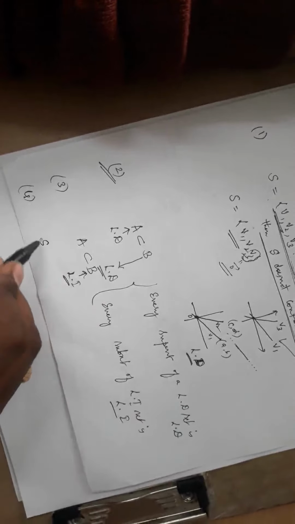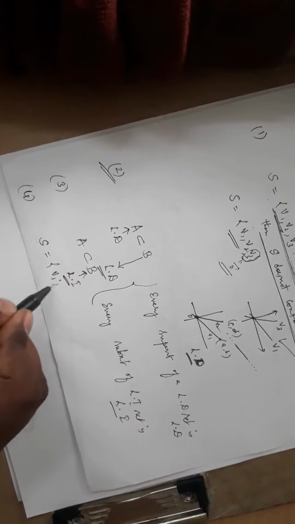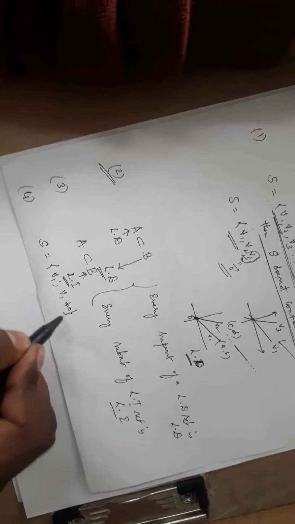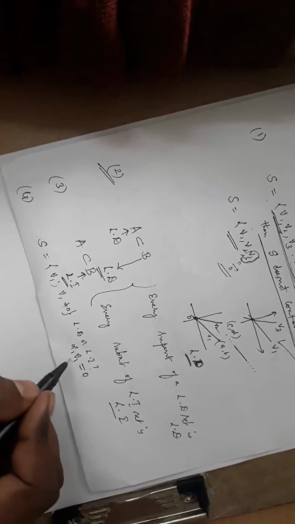Then the fourth is, let me consider the set S to be V1, where V1 is non-zero. Whether it is linearly dependent or linearly independent is the question. Take the linear combination: alpha 1 into V1 equals 0. Already we know V1 is non-zero. So what must be 0? Alpha 1 must be 0.